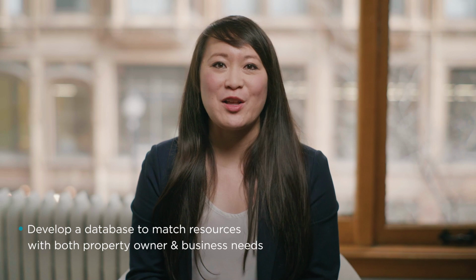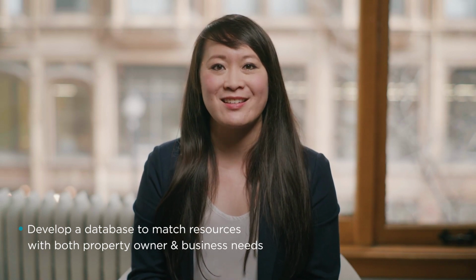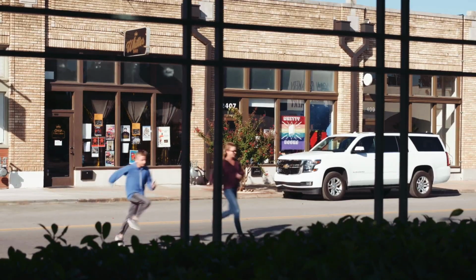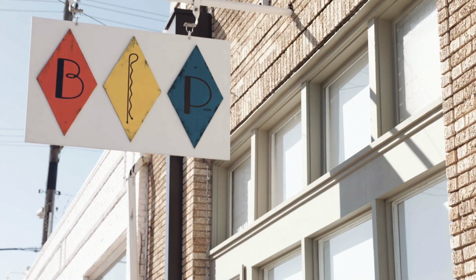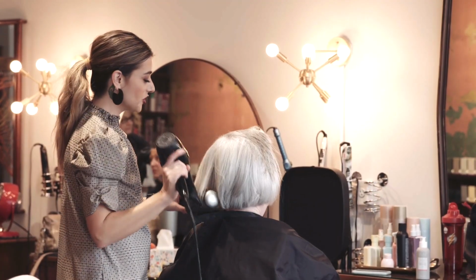Gather knowledge to develop a database to match resources with both property and business needs. Information can include things from licenses and incentives to expansion opportunities and workforce solutions. The overall strategy identifies support and solutions for both small businesses and property owners, fostering investment and growth.